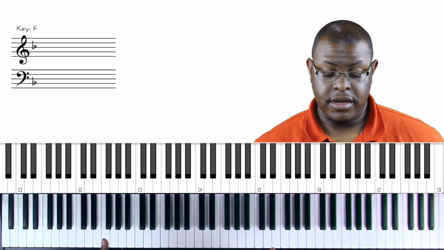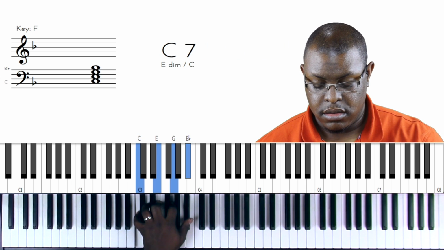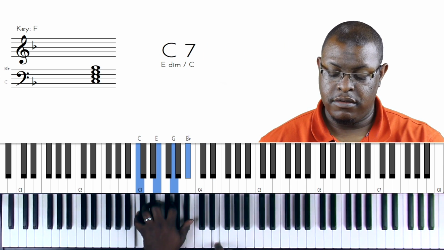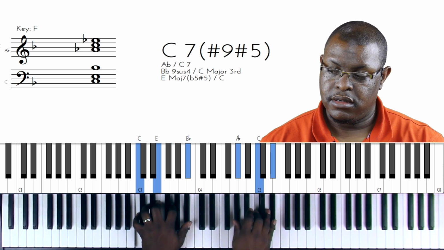So the next one I'd like to talk about is the flat 6 major, which let's figure it out. So we have our C7 tonality, and let's go up to the 6. 1, 2, 3, 4, 5, 6. So A flat major.